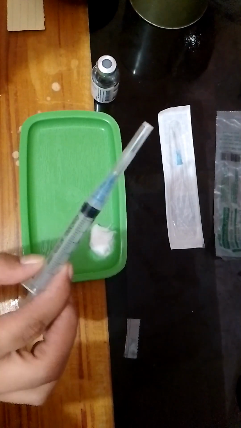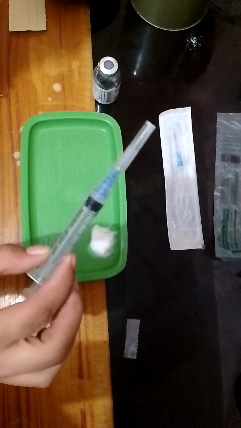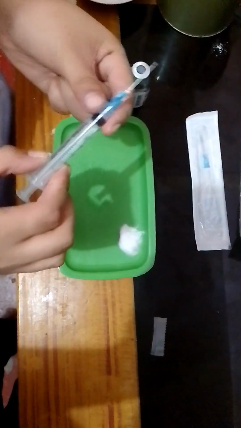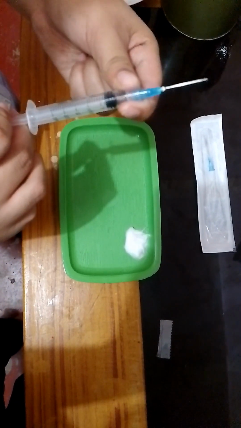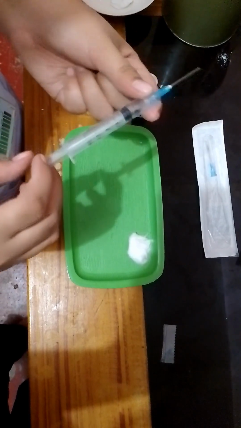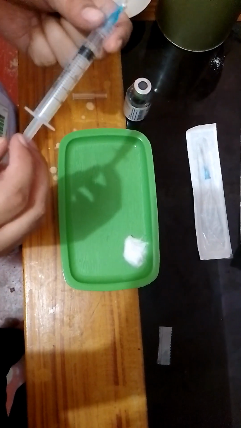And now take the syringe and then uncap, then draw air with the amount of the medication needed as specified by the doctor. And then after that, inject the air into the vial.